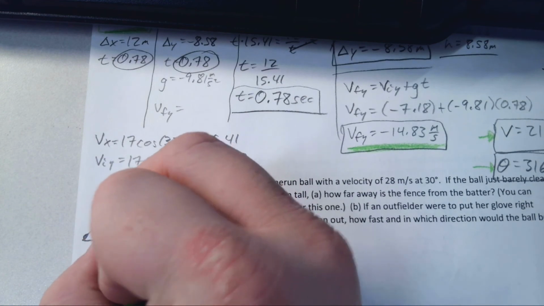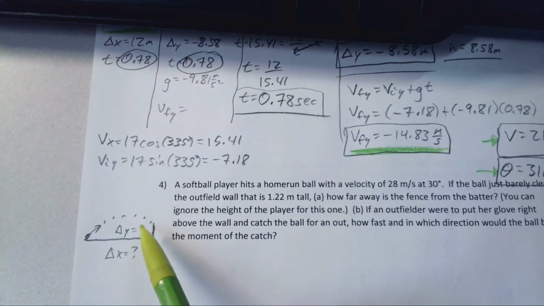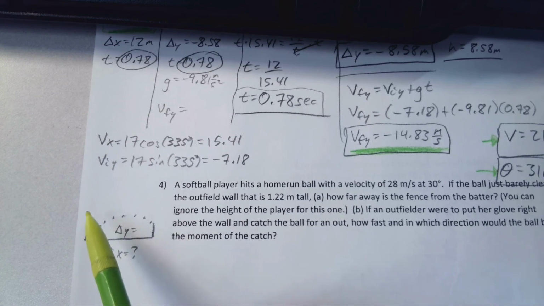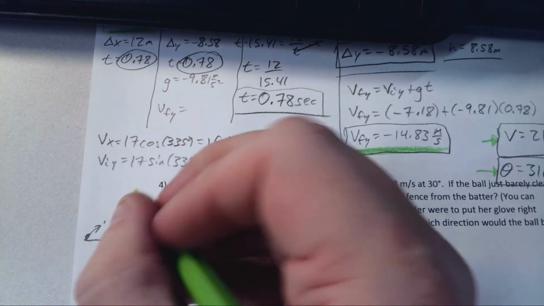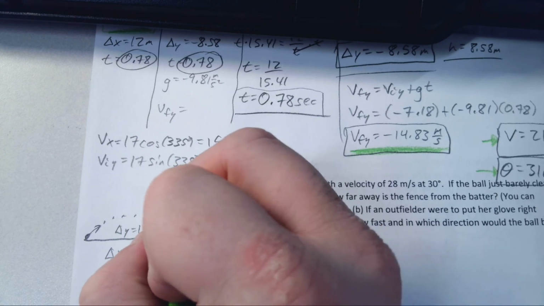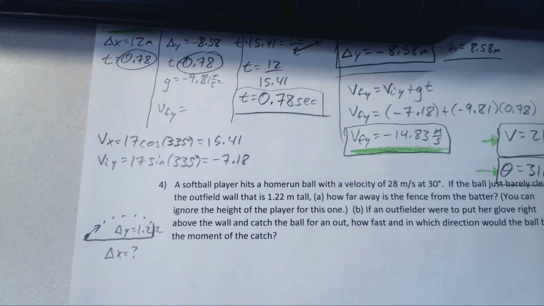When it goes over the fence, we're stopping it here. We're not looking at what happens after that. At that point, it has gone up a distance of 1.22. So this is a positive delta y. Because if it just barely clears the fence, we don't care about it at any other time, just at that point. At that point, it is higher than where it started.